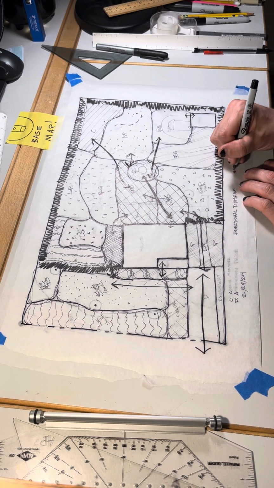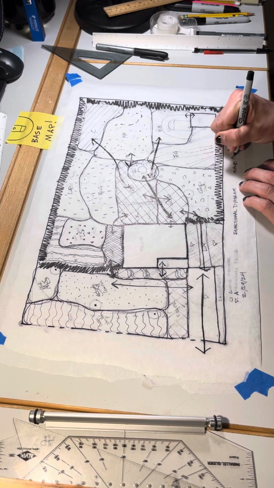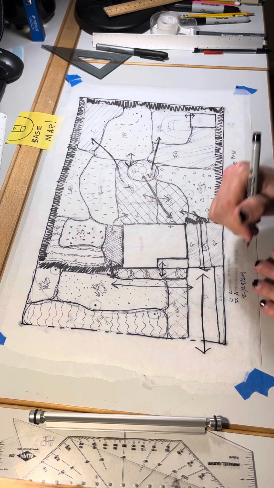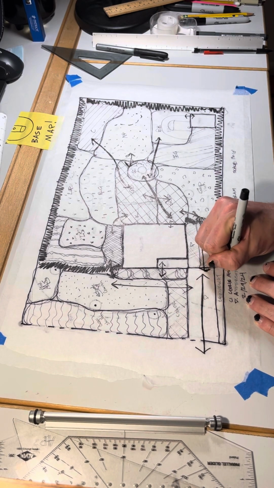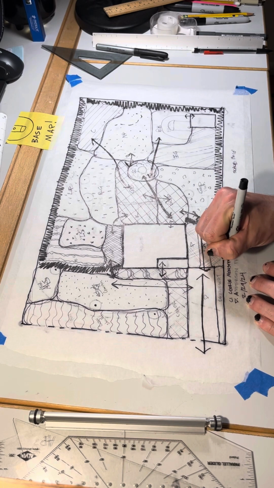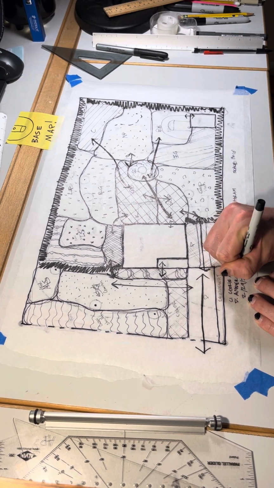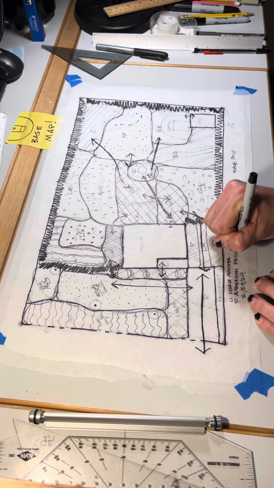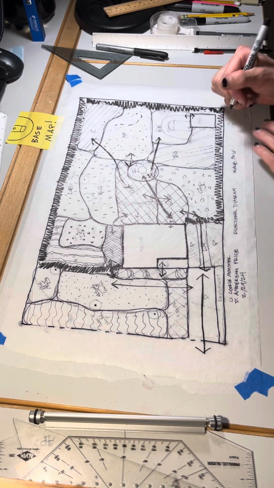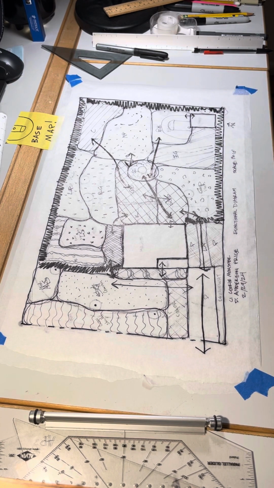Scale. Got to be on there. North arrow, gotta be on there.